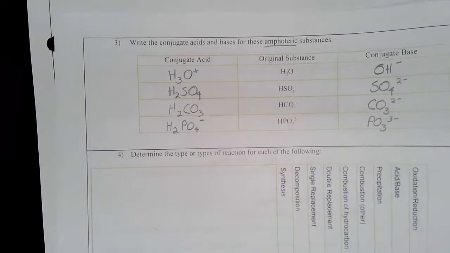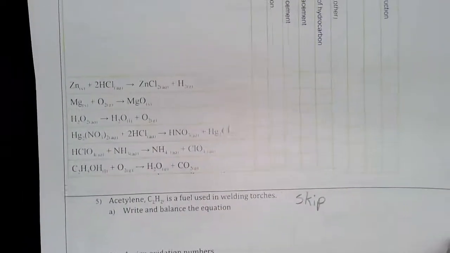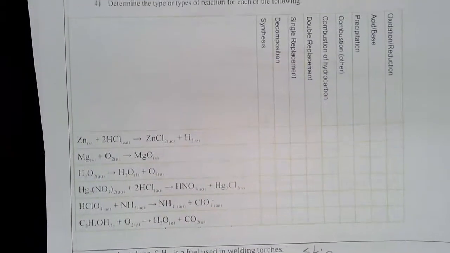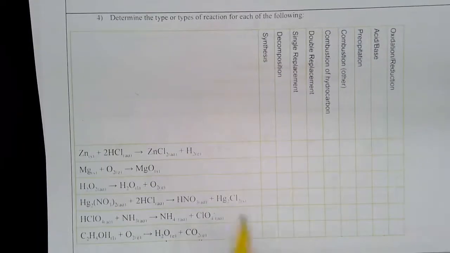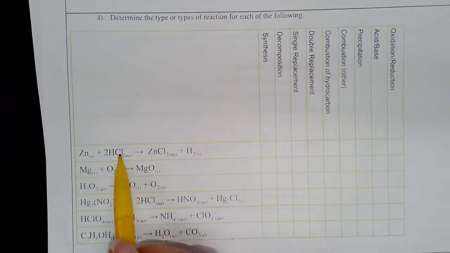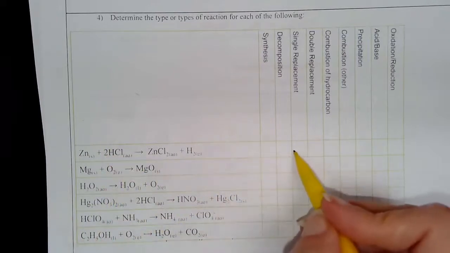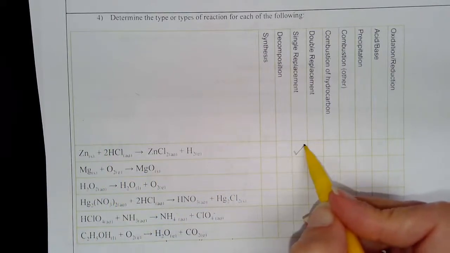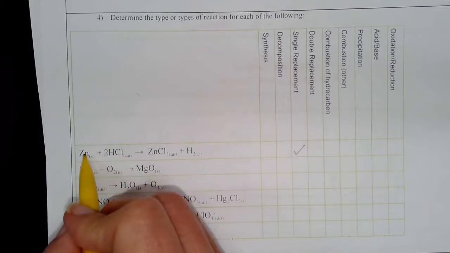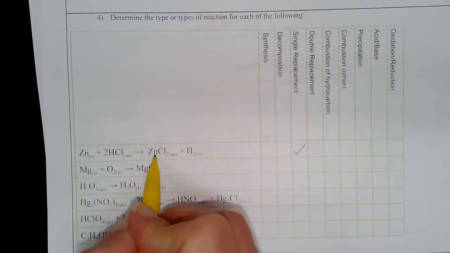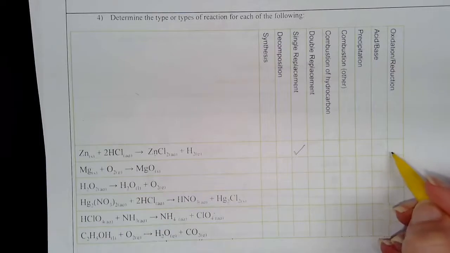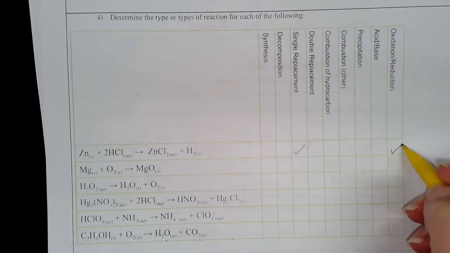Okay, so determining types of reactions. When we look at zinc and hydrochloric acid, the zinc is replacing the hydrogen. That makes this a single replacement reaction. Because the zinc is going from no oxidation state to a +2 oxidation state, this is also an oxidation reduction reaction.